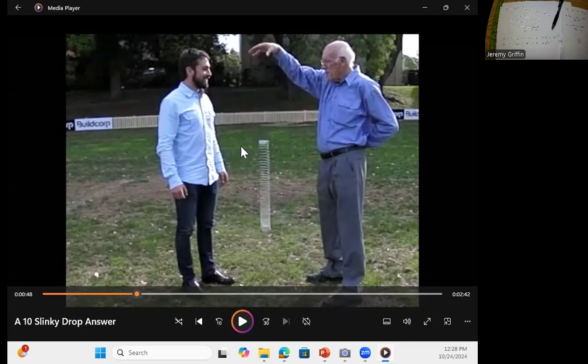Show hands. How many guys think the baseball would be level with the top of the slinky? How many guys think the baseball would be accelerating faster and be way down here? Who thinks the baseball would be here, accelerating but not as fast as the top of the slinky? Yeah, I agree with you.